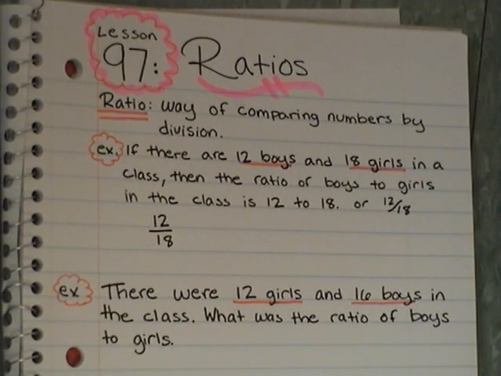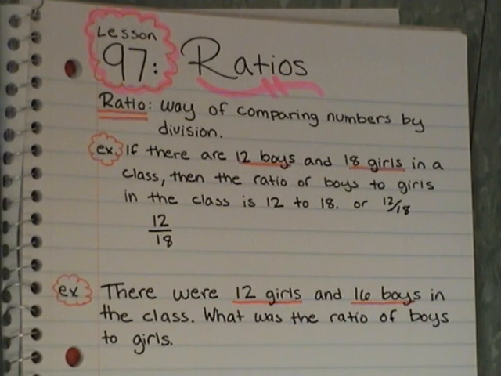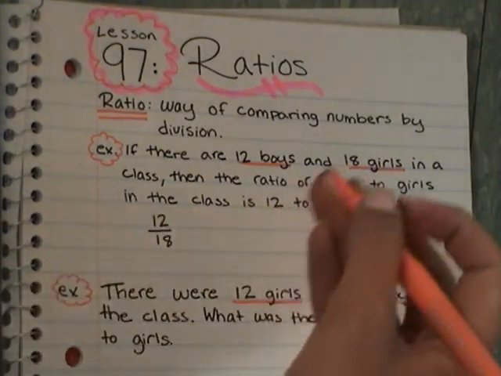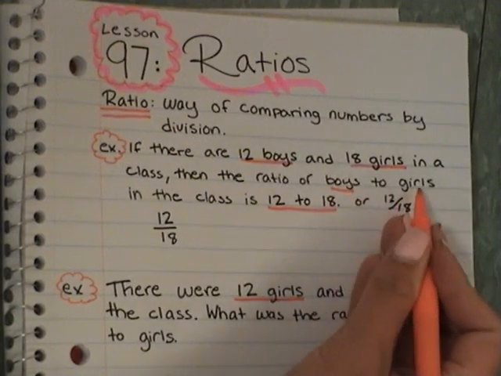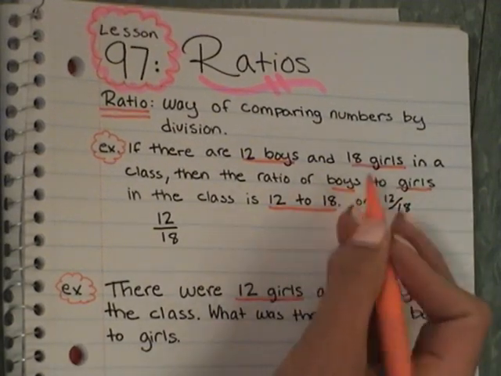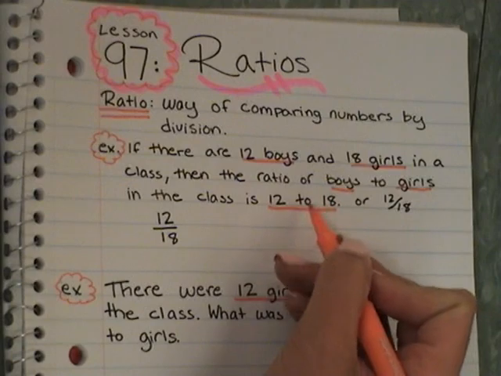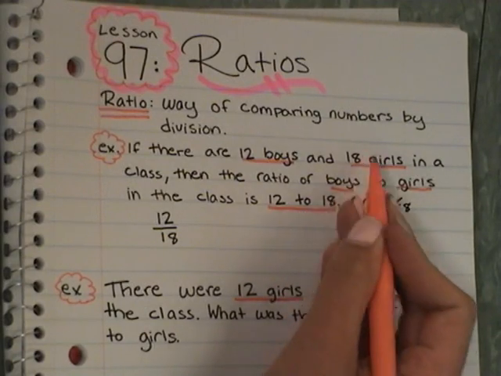Make sure that when you do the lessons, you write down every part of the lesson. Okay, it says if there are 12 boys and 18 girls in a class, then the ratio of boys to girls in the class is 12 to 18. Now it says boys to girls. So I take the boy number, 12 boys, and then I use the word to, 18 girls.